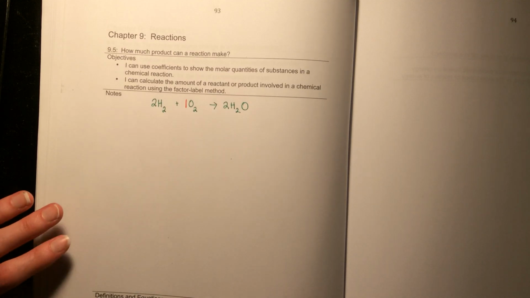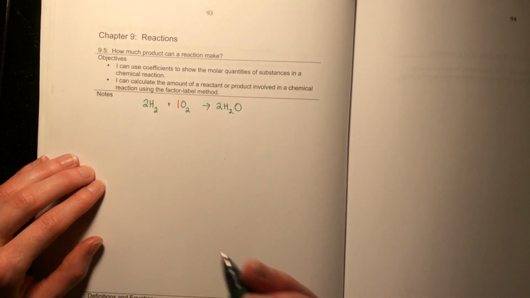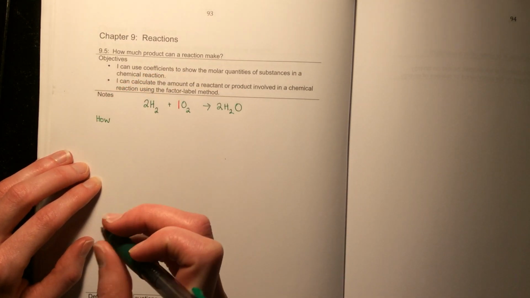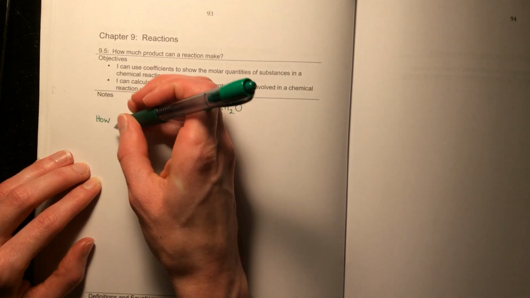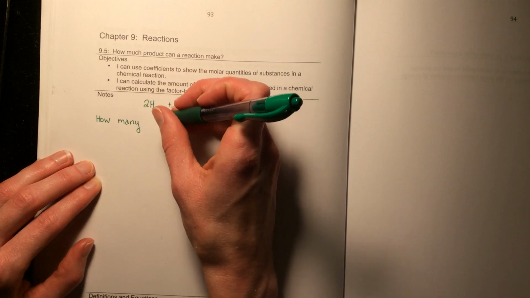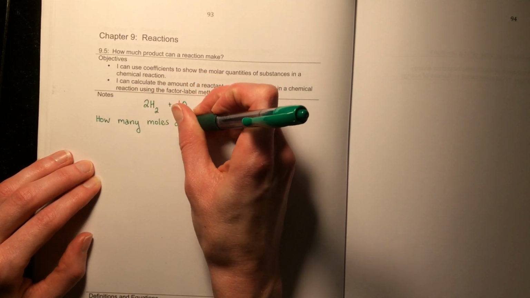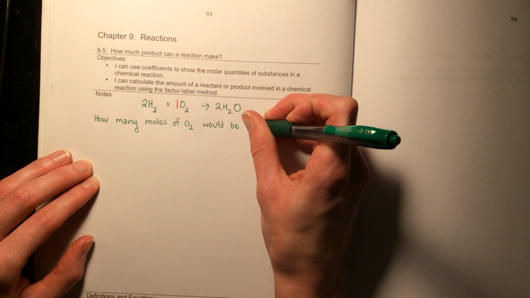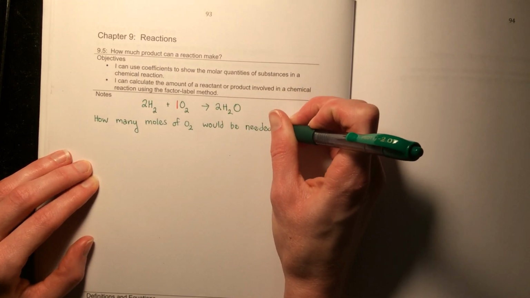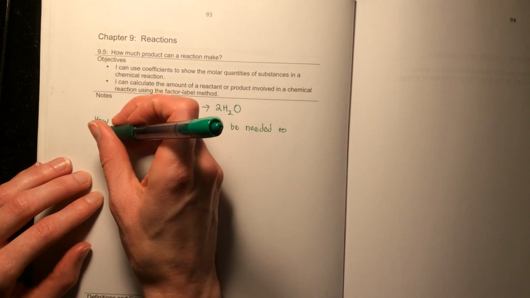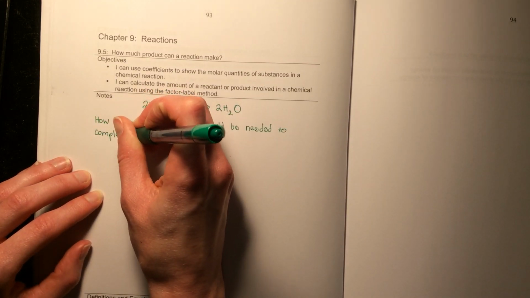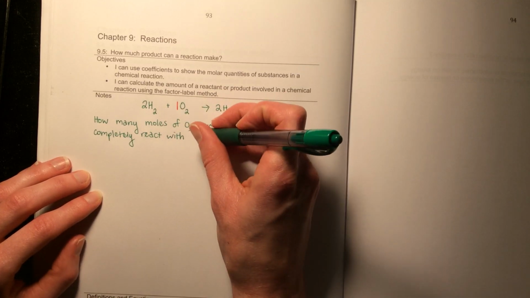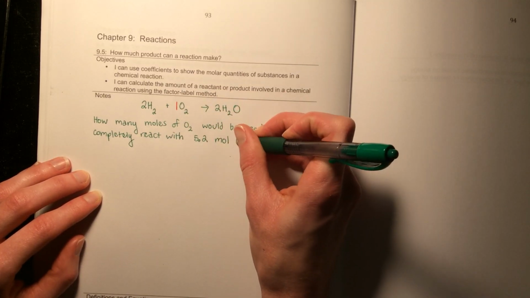So I'm going to show you what types of problems you're going to need to be solving in this section. So sorry we have to write these out again, but they shouldn't be too long. We're just going to do 2. This first one is going to use this reaction up here, and it is: how many moles of O2 would be needed to completely react with 5.2 moles of H2?